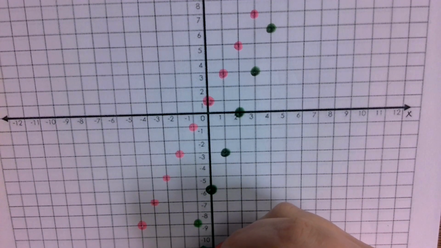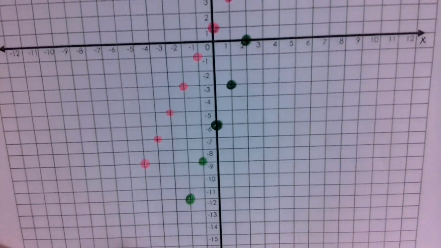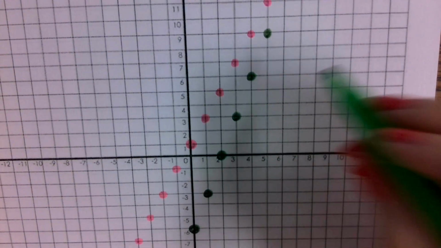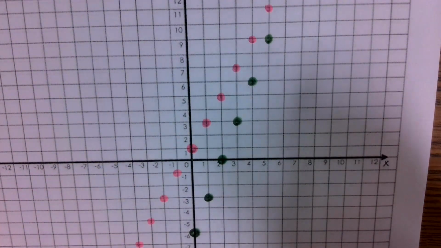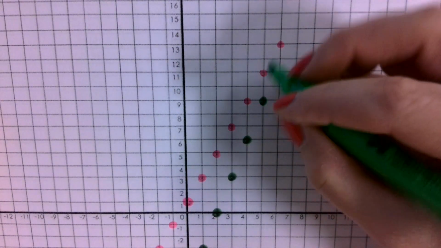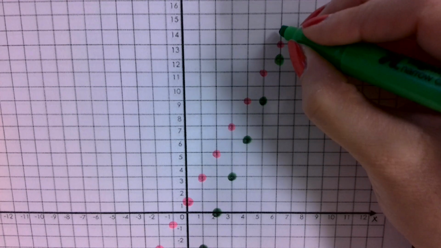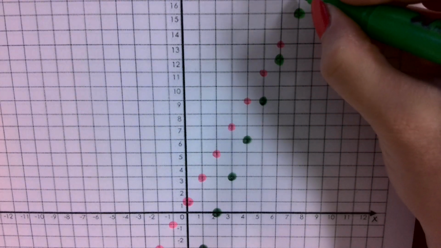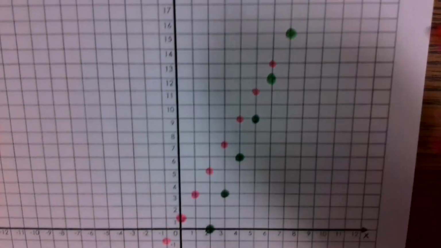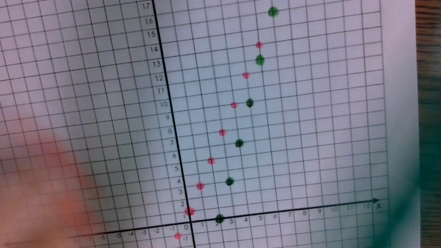But if I notice as I'm going down 3 to the left, I'm not getting closer to the line. I'm actually pulling away from the pink line. So when you notice that you're getting closer to the other line, you want to continue going in that direction. If I go up 3 to the right 1, and keep going, I'm going to notice eventually I'm going to come across something.